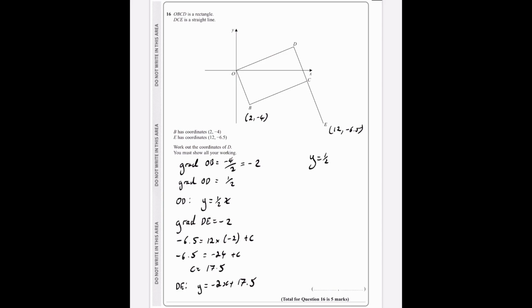To find the coordinates of D, we can just solve simultaneously the equations of the two lines we've constructed. y equals a half x and y equals -2x plus 17.5. Any number of ways from this point onwards that lead to an answer of 3.5 is correct. I've substituted y for a half x, brought the x's onto the left hand side, times by 2 divided by 5, x equals 7, y equals 3.5, and those are the coordinates of D.